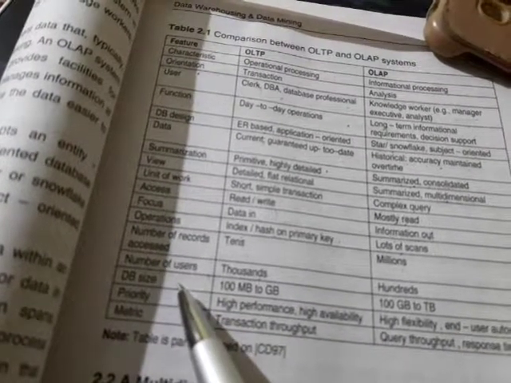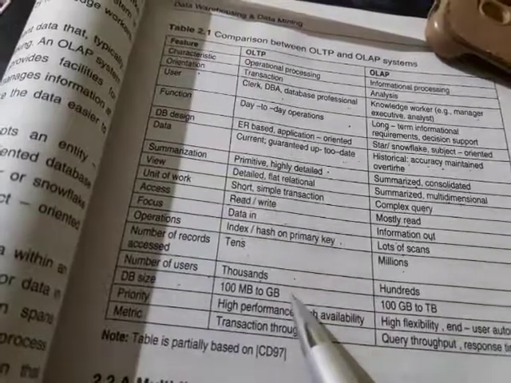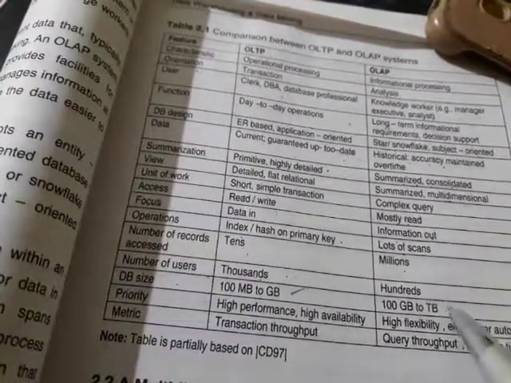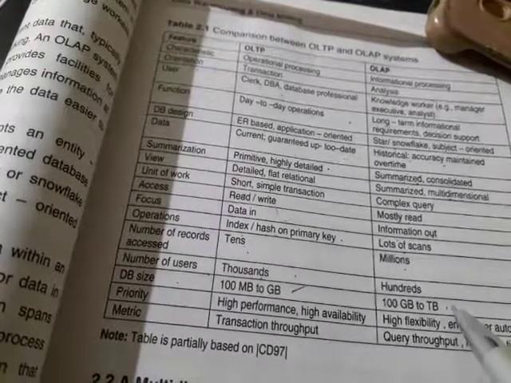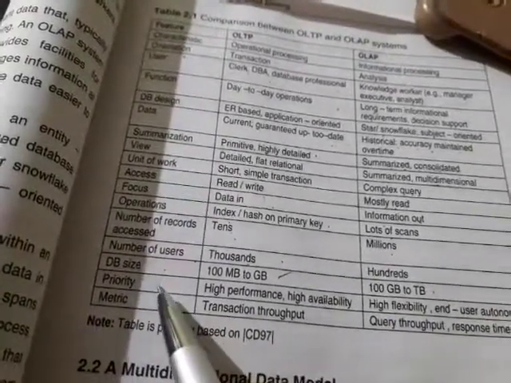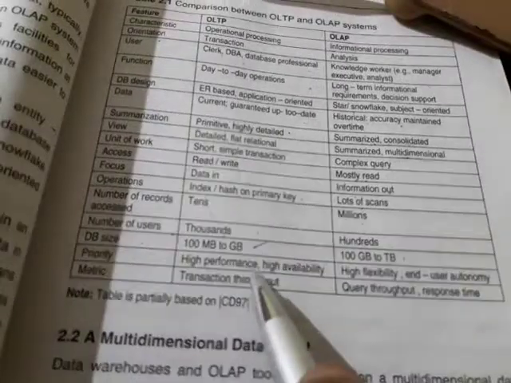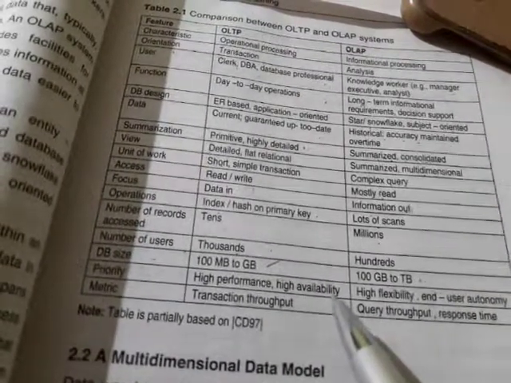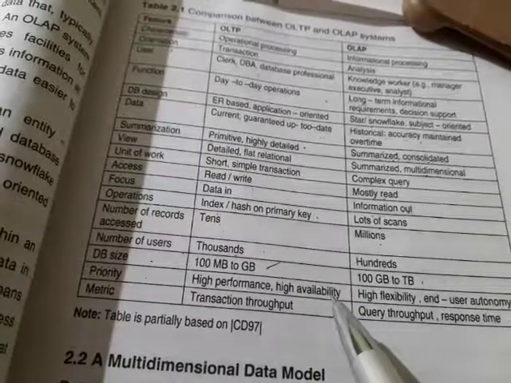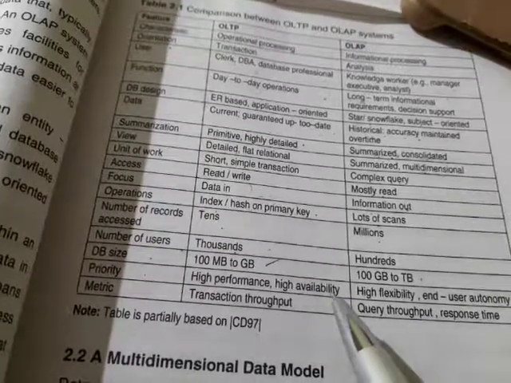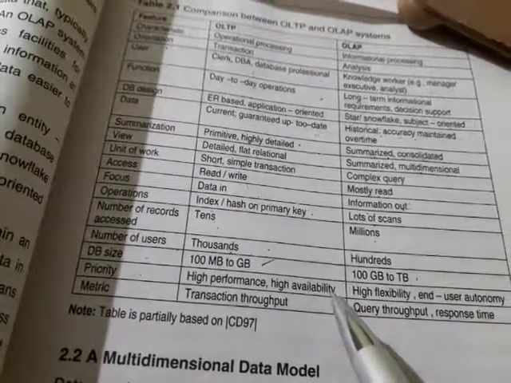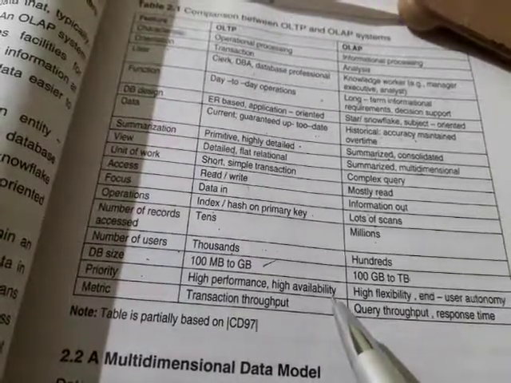What is the size of this one? Because these are small, obviously size is less as compared to this one. It is gigabytes, and this is terabytes. Gigabyte to terabyte. What is the priority of this one? This is high performance and high availability, because we know that online transactions must provide the most security, and also the data must be available, otherwise customers will face losses.